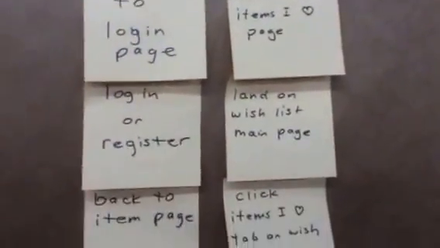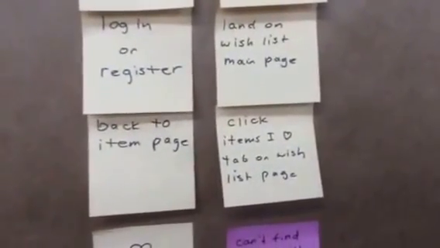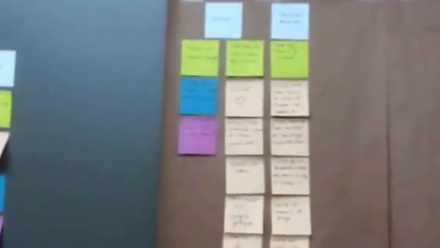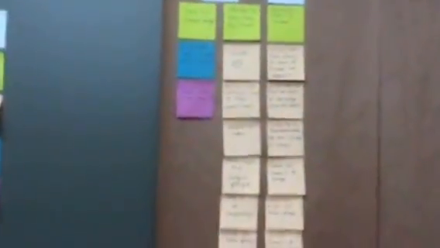It could also take them to the wish list page if they had items in their wish list as well. If they do go that route, they would have to click on Items I Love on the wish list page. So you might have picked up that we are forcing a decision tree process into a single column, one-dimensional event, and that's on purpose so that we can understand that there are different options, but they all have a similar outcome.